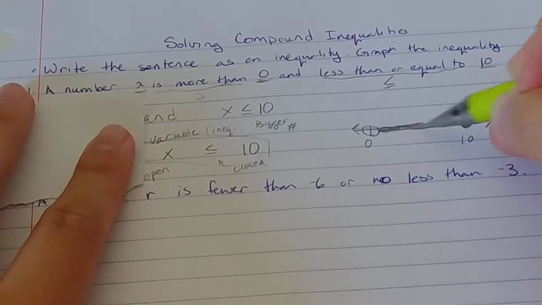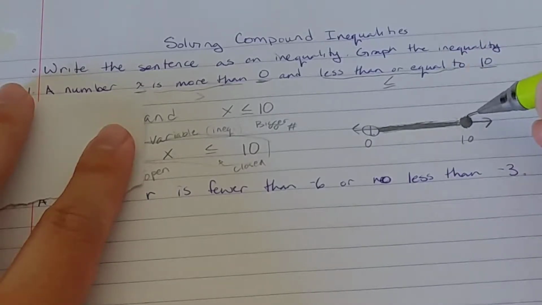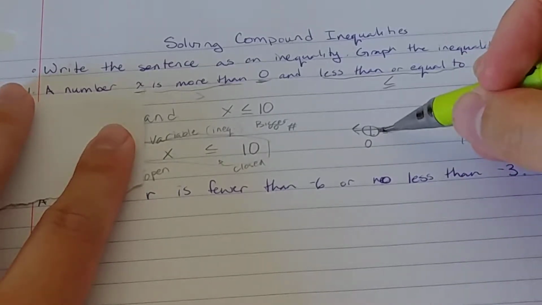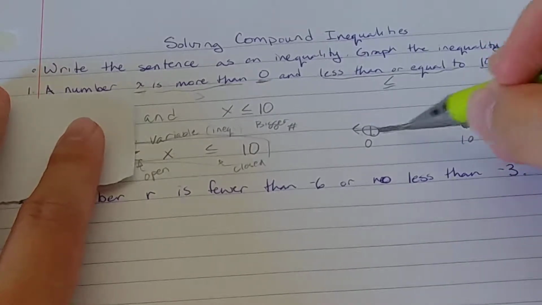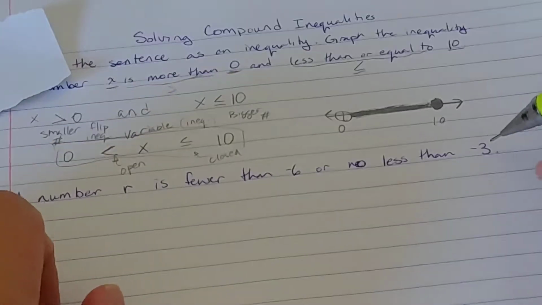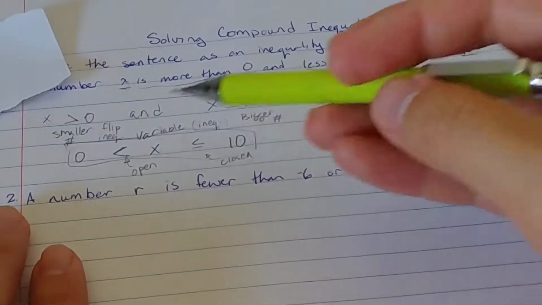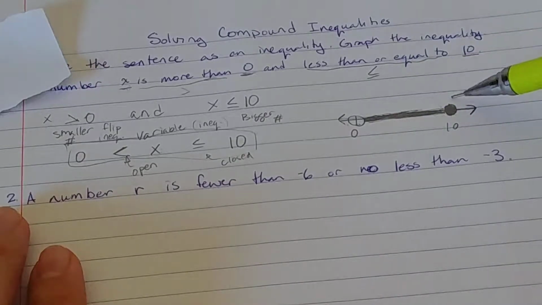So whenever you have and, you're going to get a graph that looks kind of like a dumbbell, where you have the two circles at the ends, the small number and the big number, and then just a line in between, shaded in between. All right, and that's it. And it looks similar to this, right? X is in between 0 and 10.